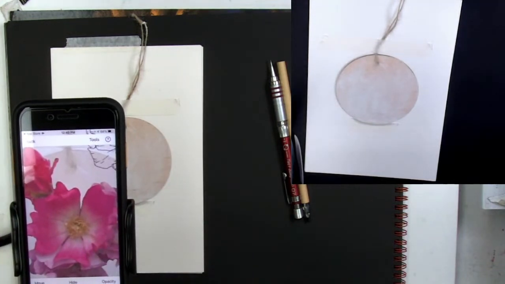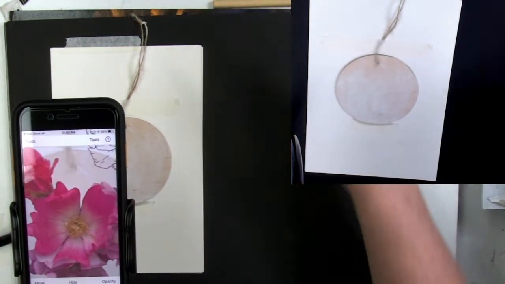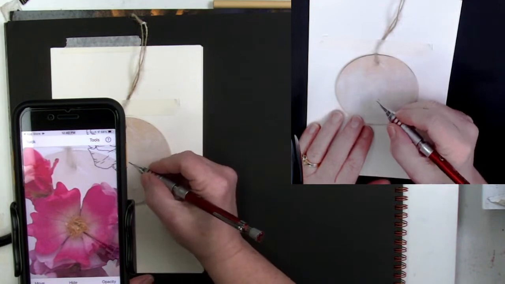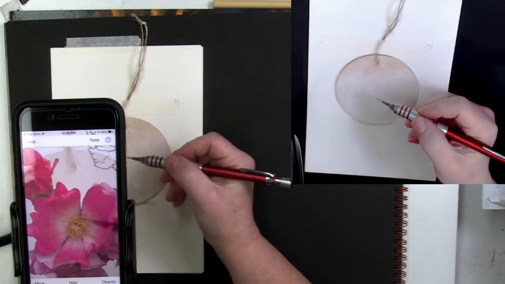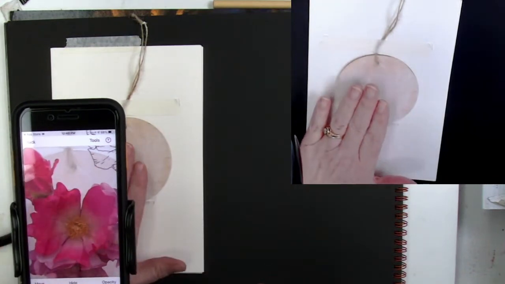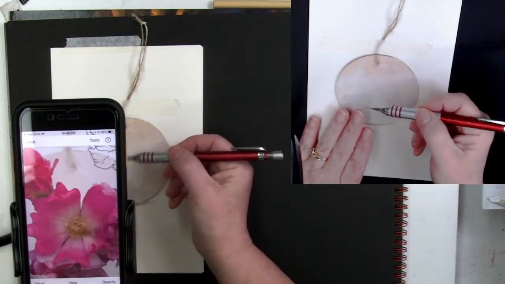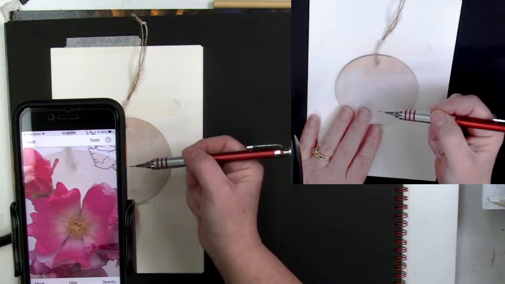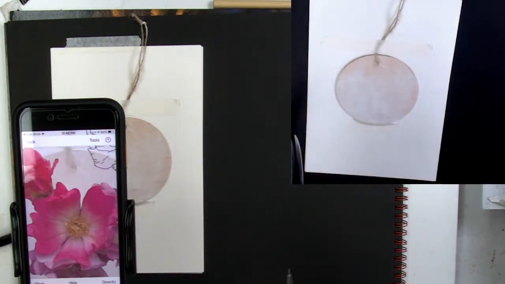All right, so that looks really huge, and you're going, well, how is that going to get onto there in the right size? Do you see this? I have opacity set on this screen so that you can actually see my pen or pencil. I'm going to use a pencil just because that's what I want to do.